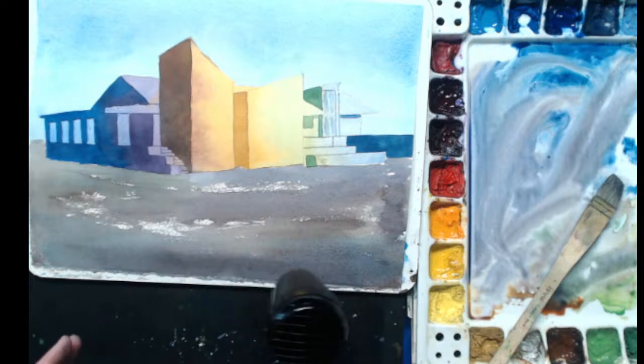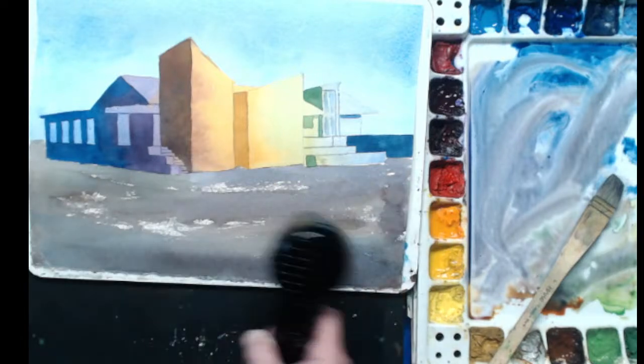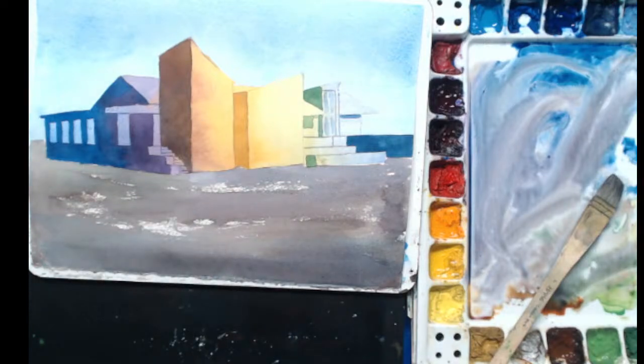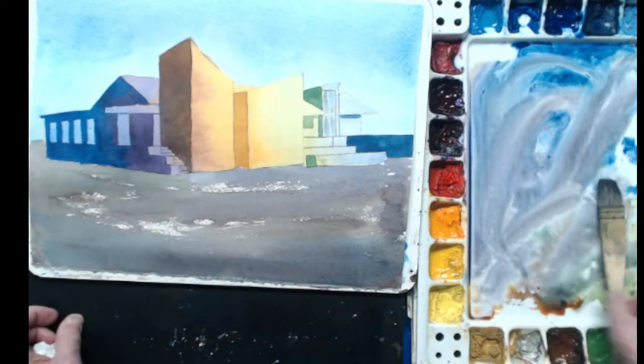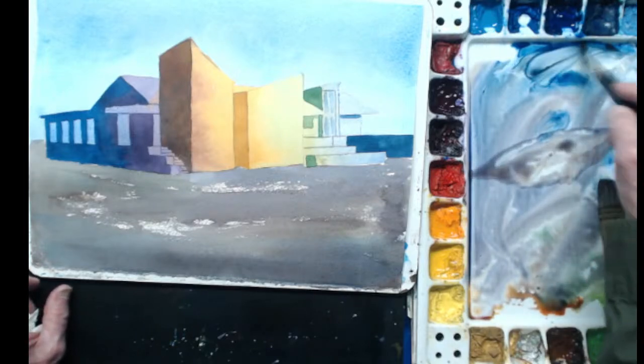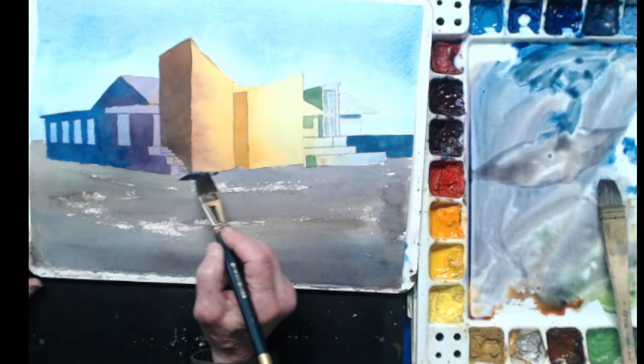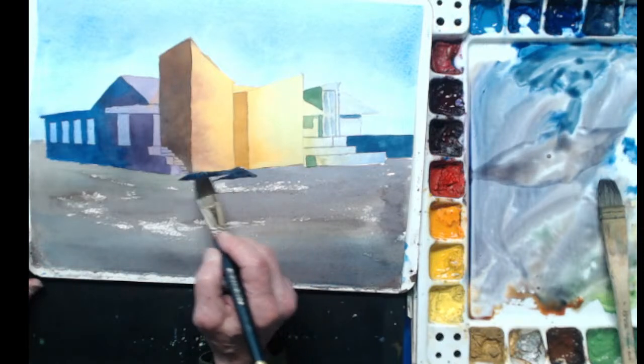What I do is I dry it enough to get the shine off the paper. That way, I know the paint's not going to move around. And what I'll do now is take the 3/4 inch brush, and I'm going to go around the edge here and just darken it up just slightly. I want there to be an edge.